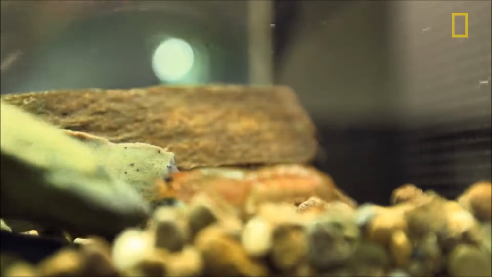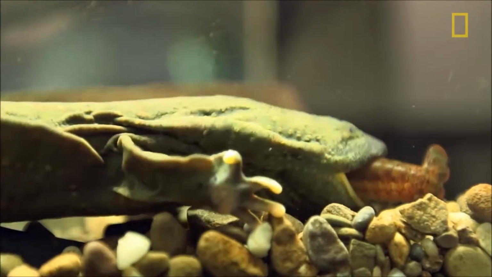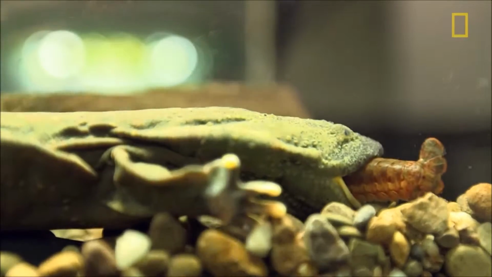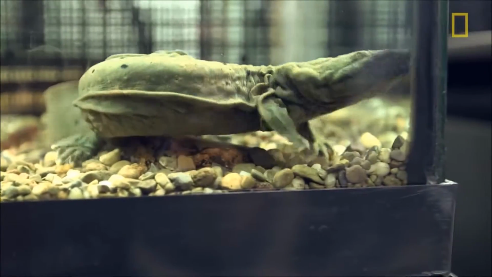The hellbender salamander has lungs, but they are not needed as it is able to absorb oxygen through the capillaries in its frills, which are located on its head.